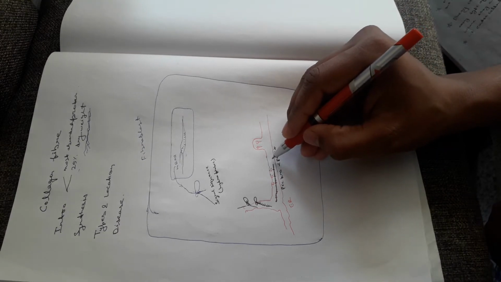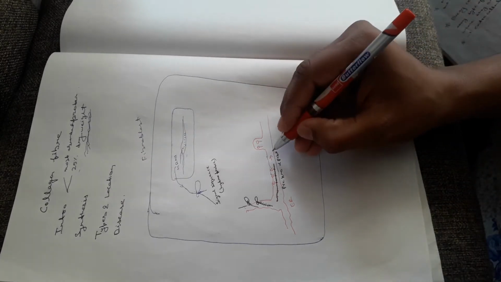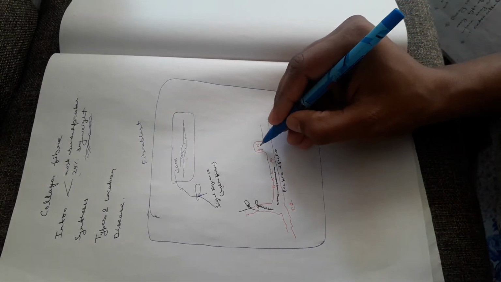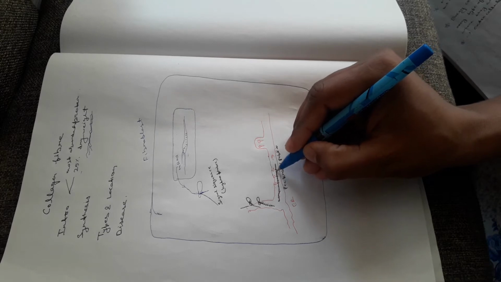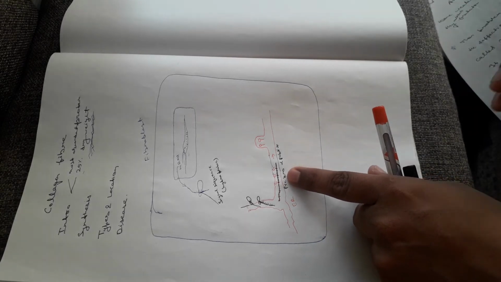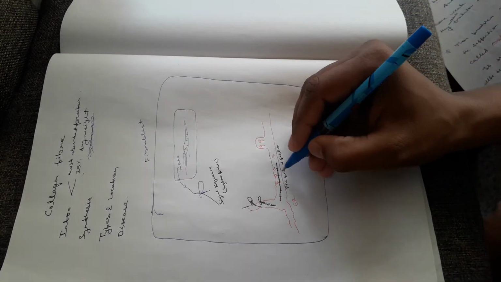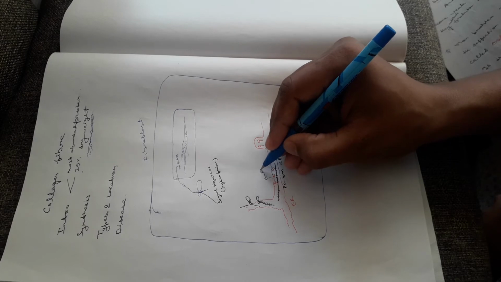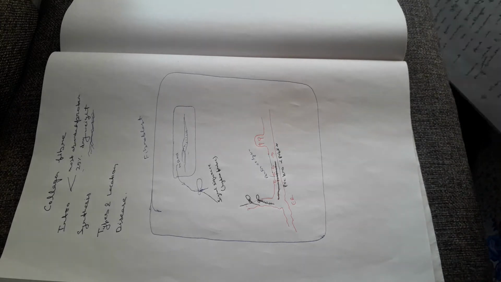So when this pre-pro alpha peptide chain goes further for modification, here are two enzymes. First I want to tell you that before glycine there is an amino acid, which is proline or lysine. So here two enzymes are present.